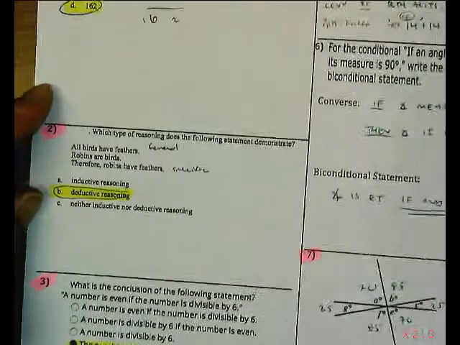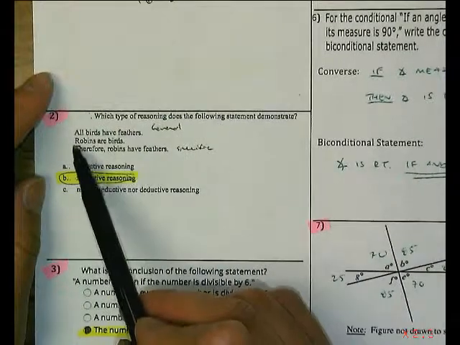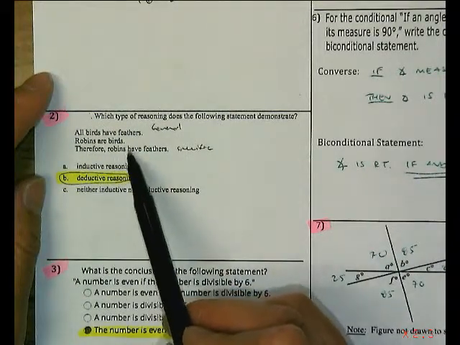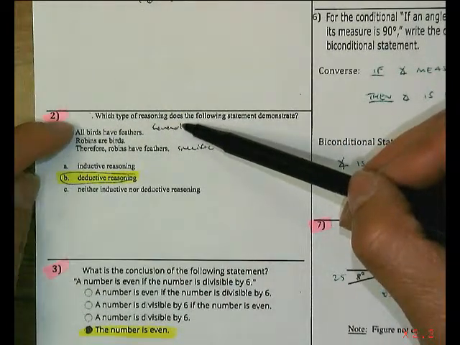Number 2 says, which type of reasoning does the following statements demonstrate? All birds have feathers. Robins are birds, therefore robins have feathers. You're going from some general information, talking about all birds.